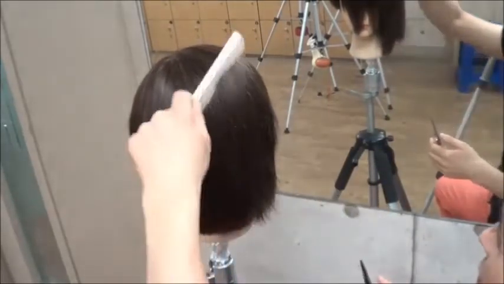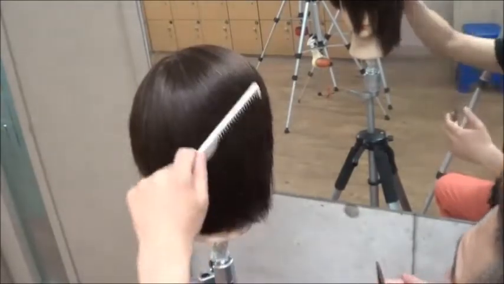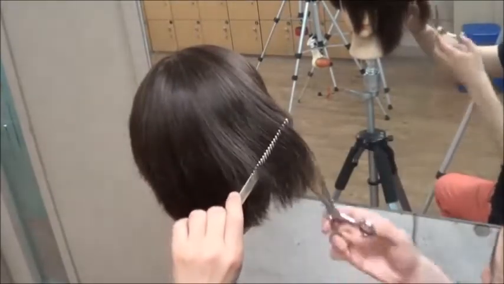This area feels heavier, so I reduce the weight.